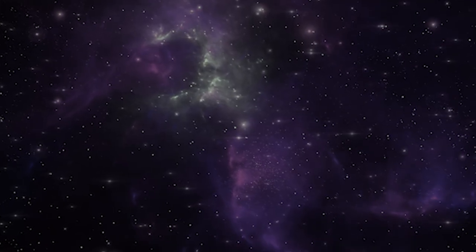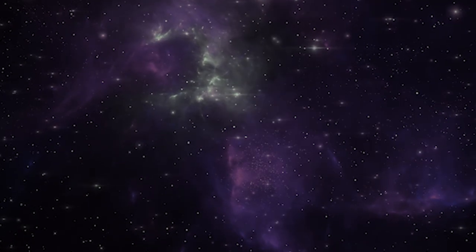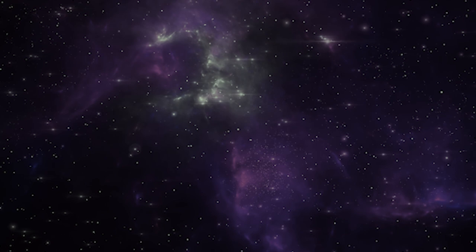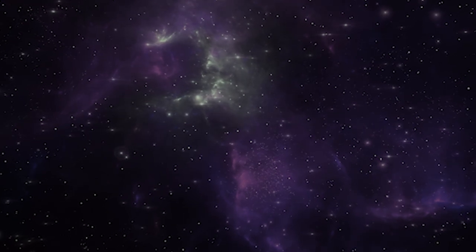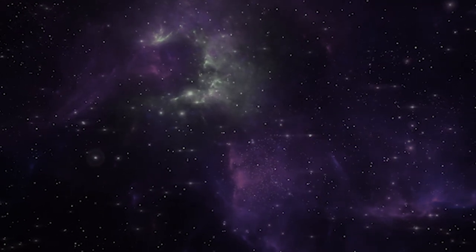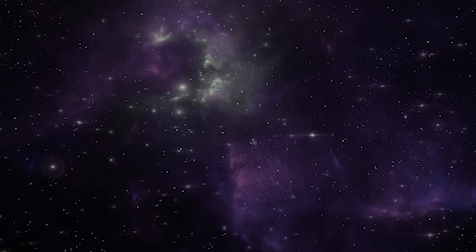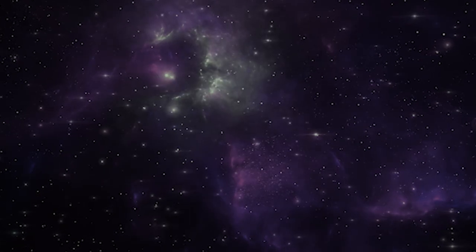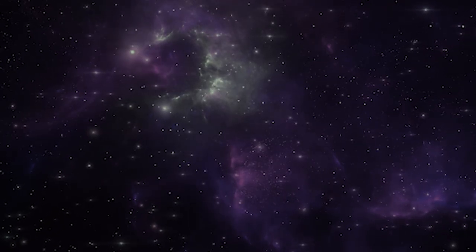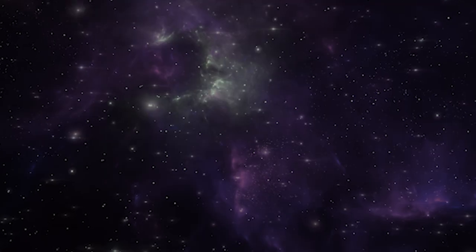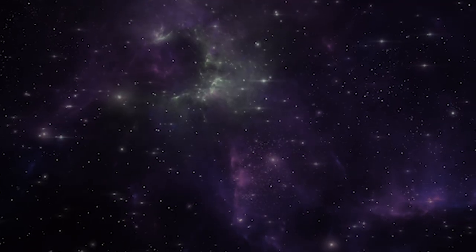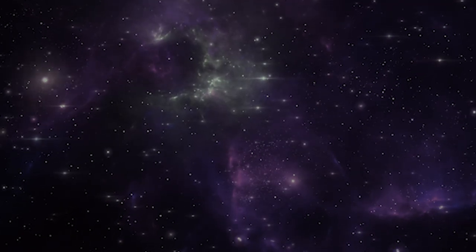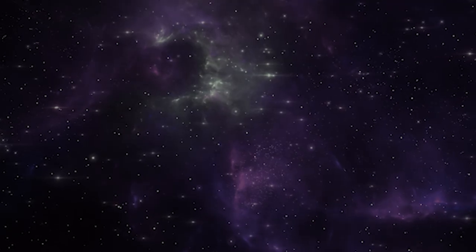HD 209458b was one of the first exoplanets observed transiting its star. It provided clear measurements of planetary size. Scientists detected atmospheric gases escaping from the planet. This observation confirmed that atmospheres can be studied directly.